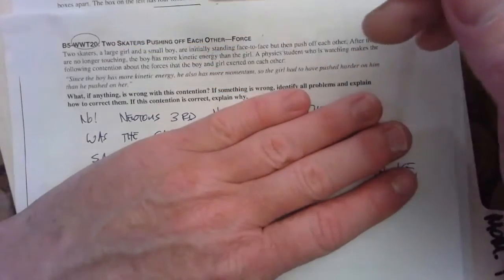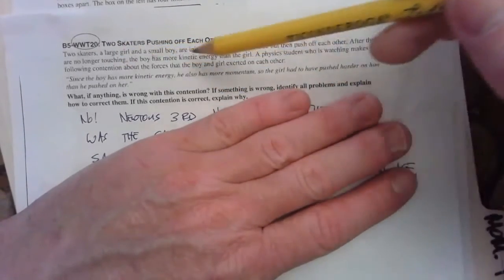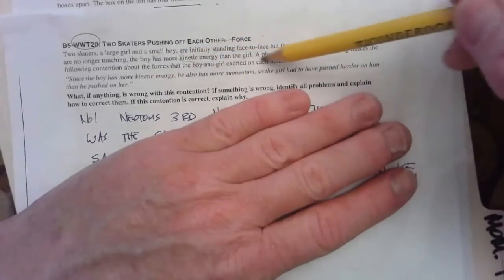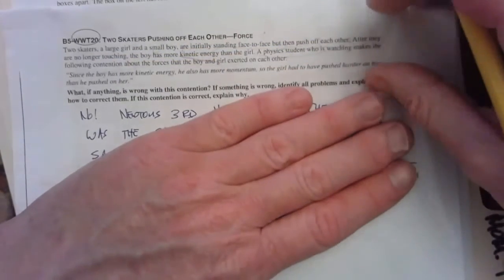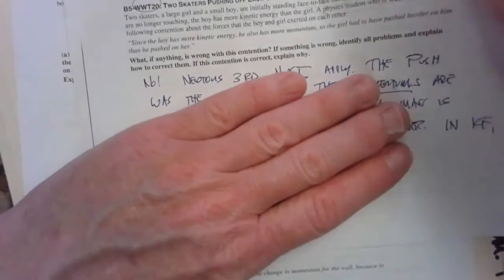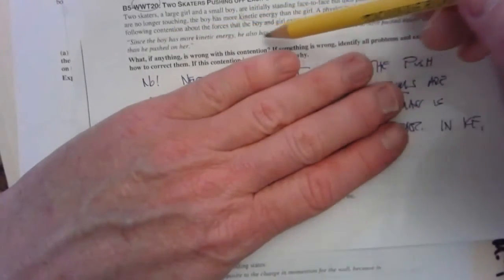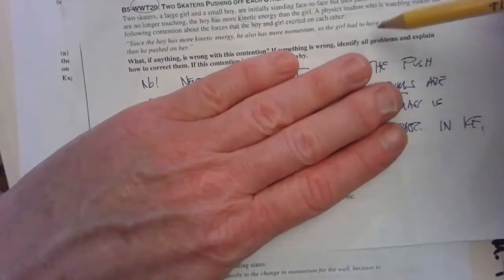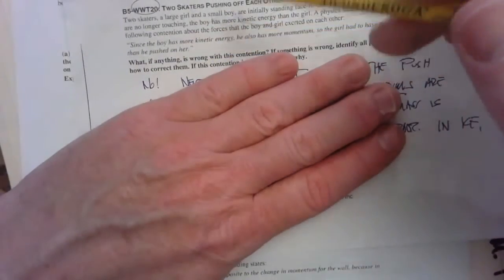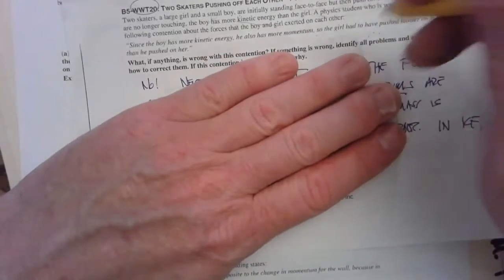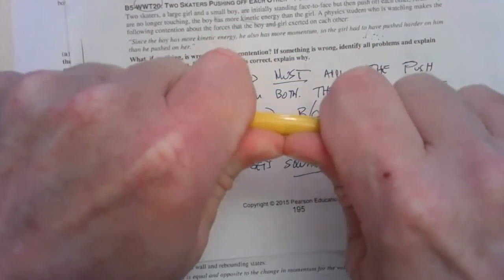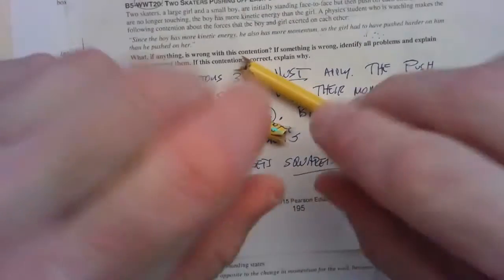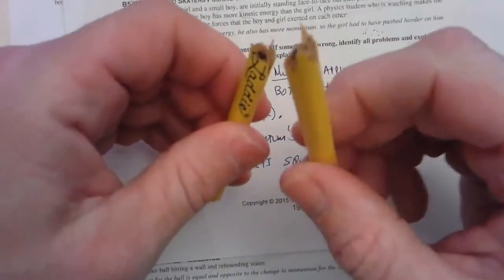After they are no longer touching, the boy has more kinetic energy than the girl. A physics student who is watching makes the following contention about the forces that the boy and the girl exert on each other: since the boy has more kinetic energy, he also has more momentum, so the girl had to have pushed harder on him than he pushed on her.